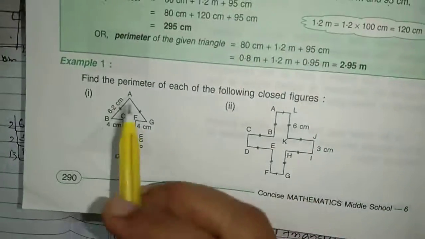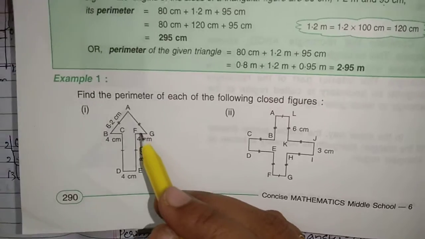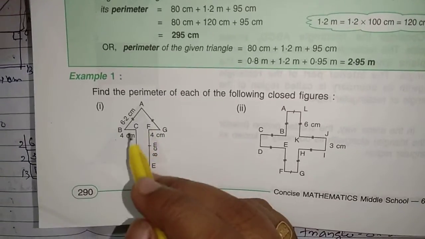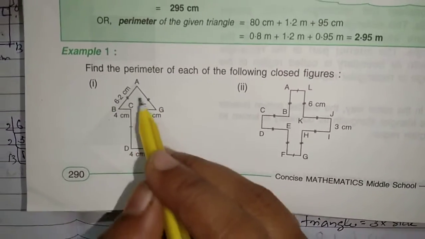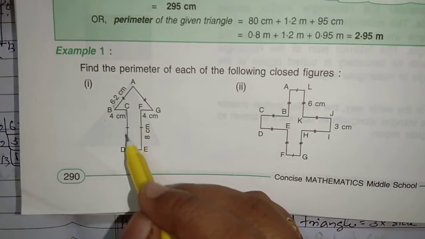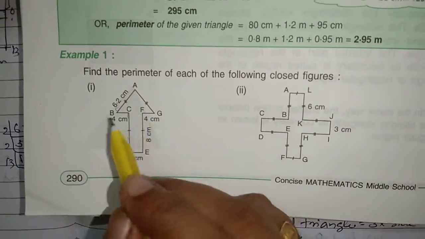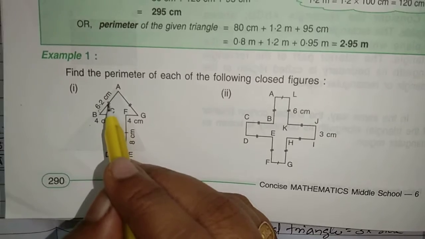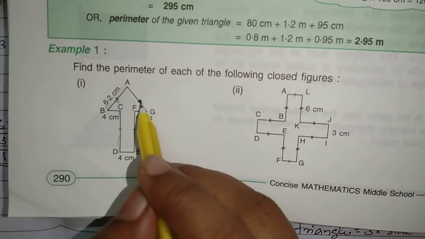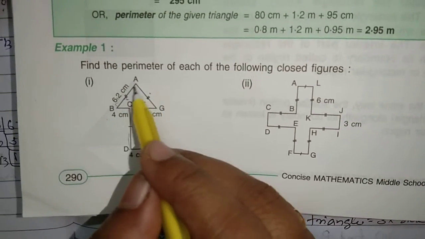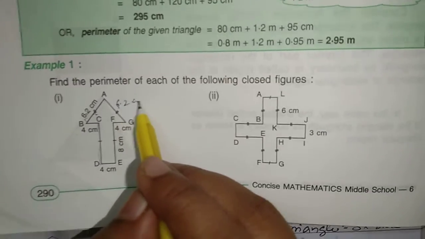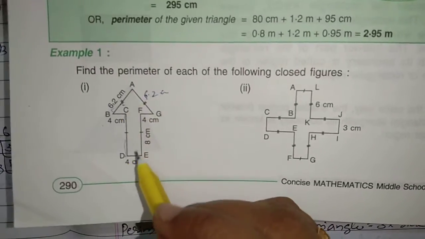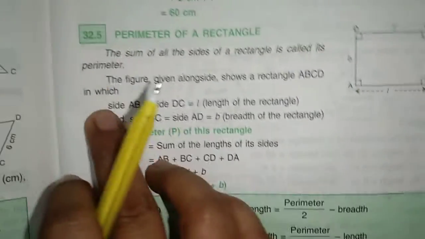Look at this type of figure. It is not an exact shape. It's the shape of an arrow. For this type of figure we have to sum up the lengths of all the sides, and that will be the boundary measurement. This equal sign notates that these two sides are equal. If this is 6.2, this is also 6.2 centimeter. Now we can add all the sides. What you are studying is not area, but perimeter. You have studied this in the smaller classes.